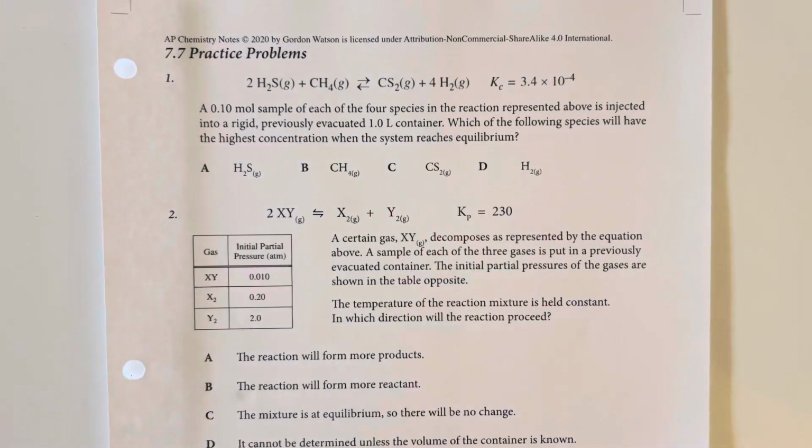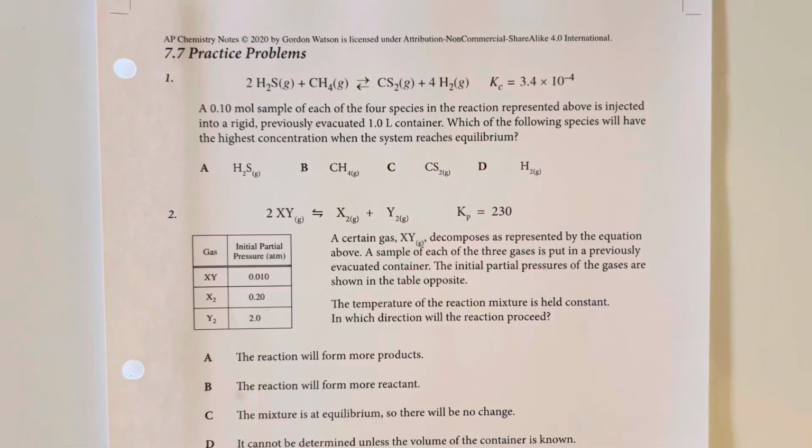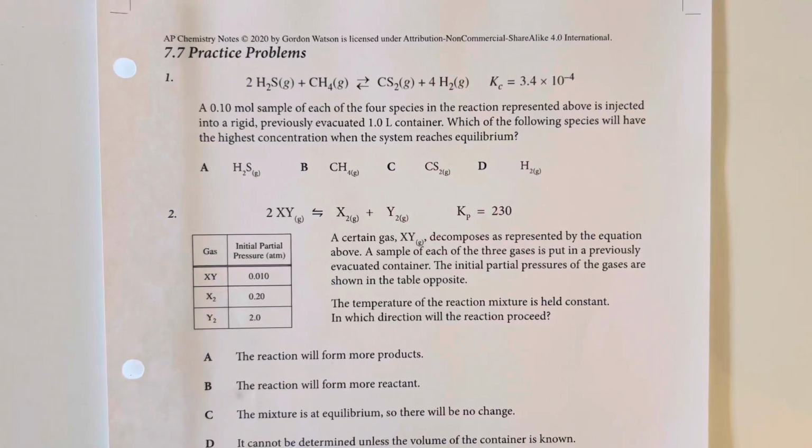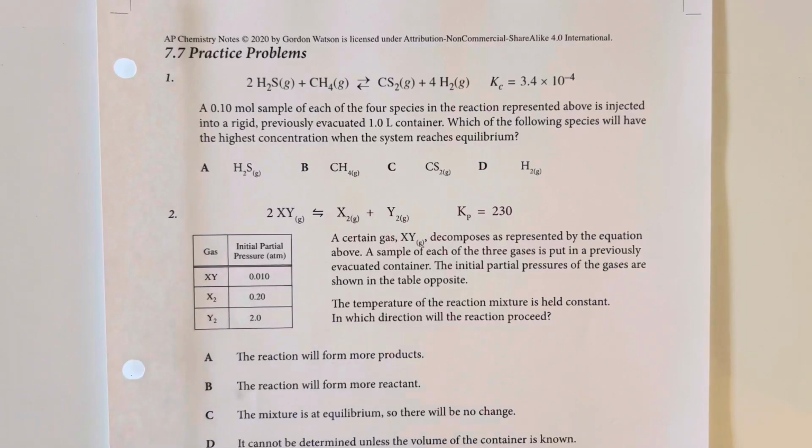7.7 practice problems. A 0.1 mole sample of each of the four species in the reaction represented above is injected into a rigid, previously evacuated 1 liter container. Which of the following species will have the highest concentration when the system reaches equilibrium?